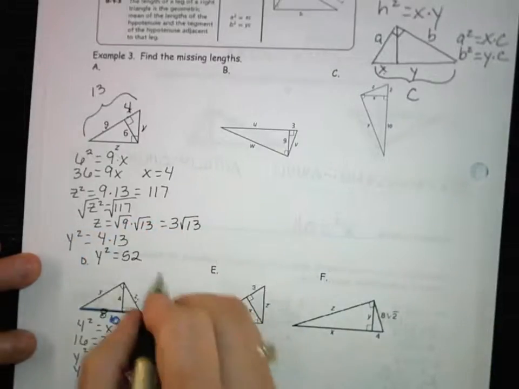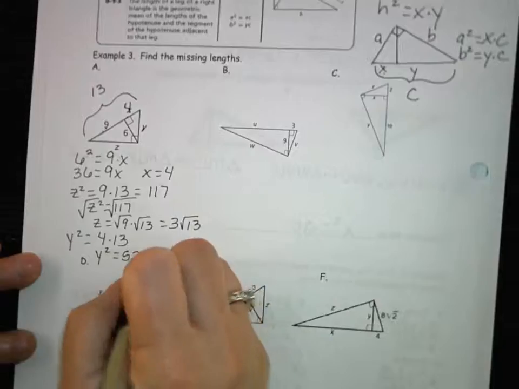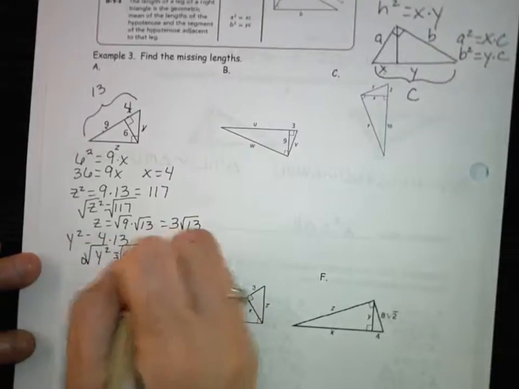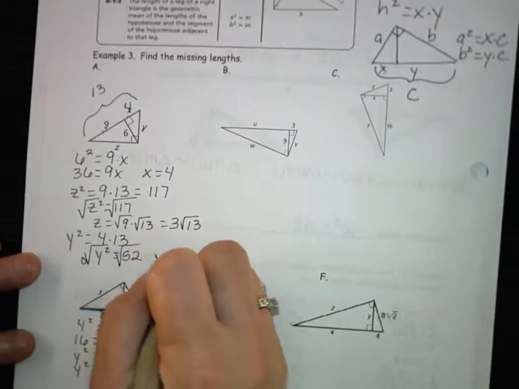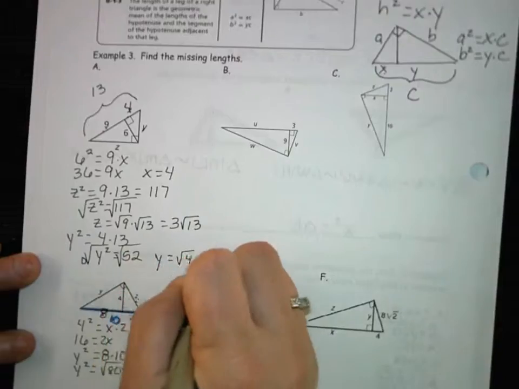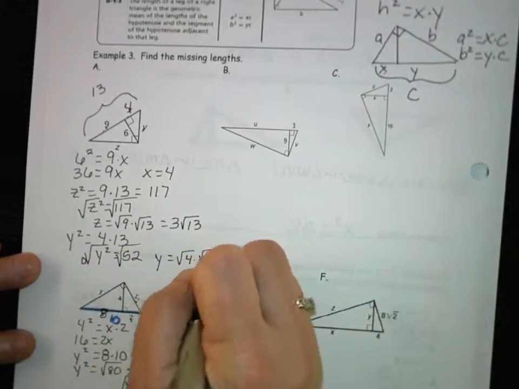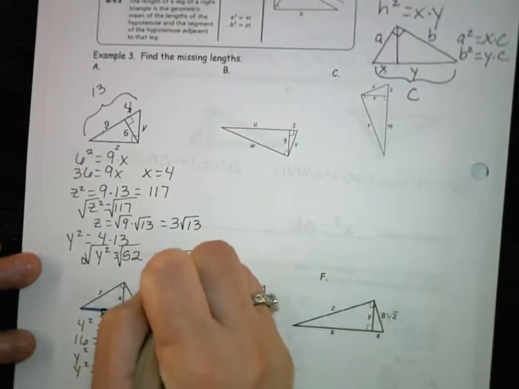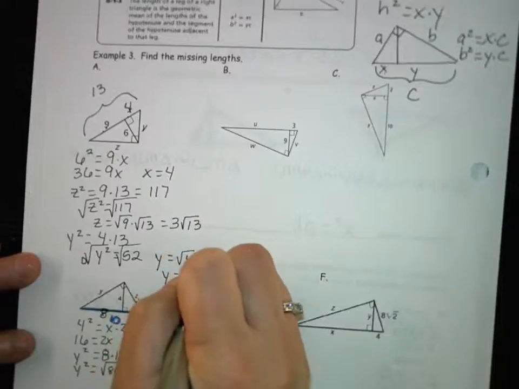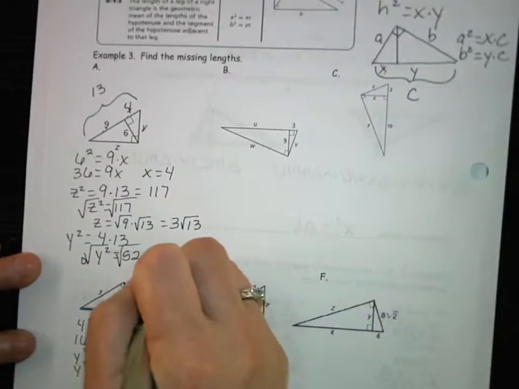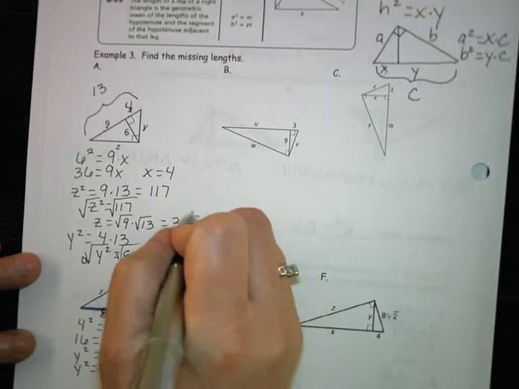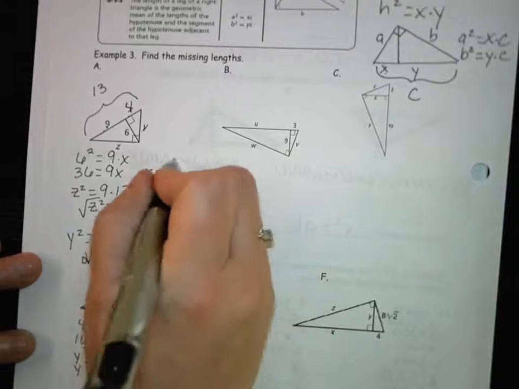And when you take the square root of both sides, I'm going to break that 52 into a 4 times 13, and then y ends up being 2 square root of 13. And here's my x, there's my y, there's my z.